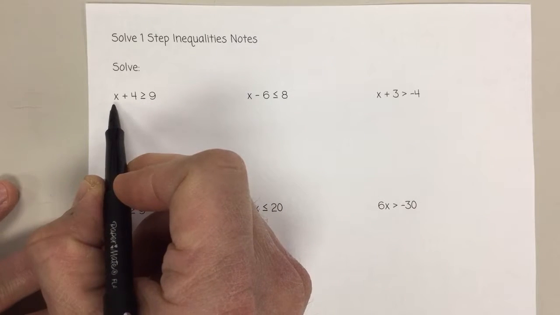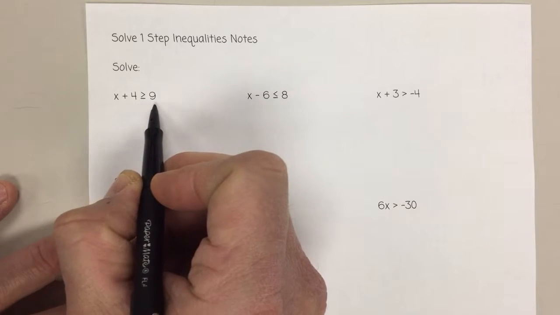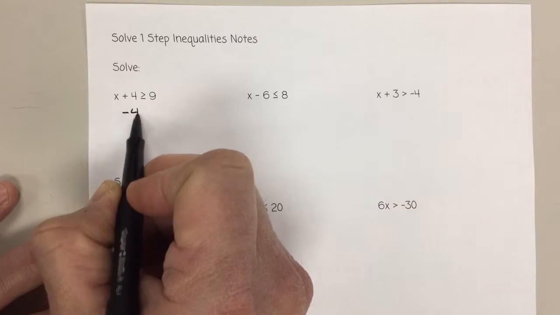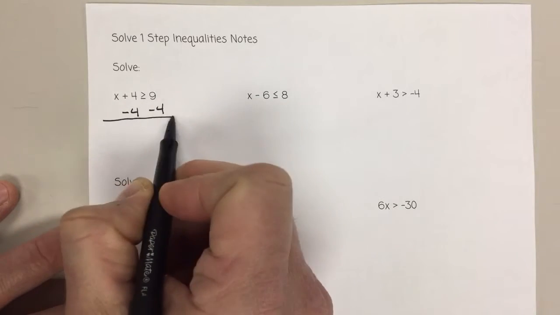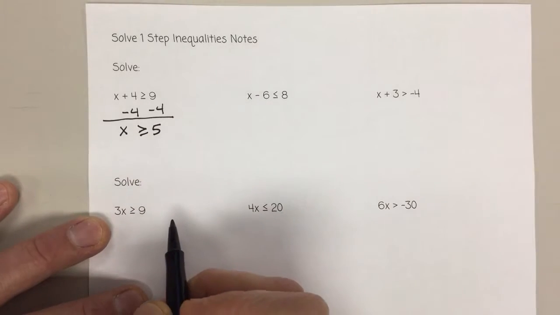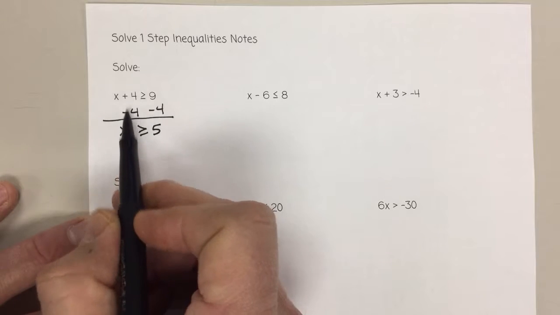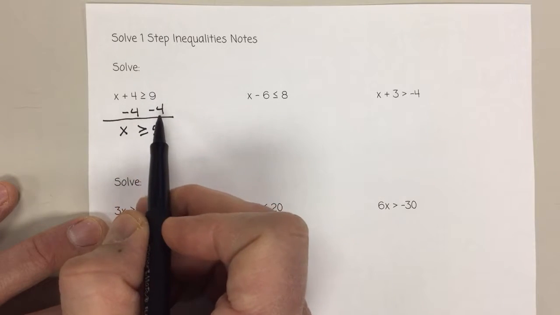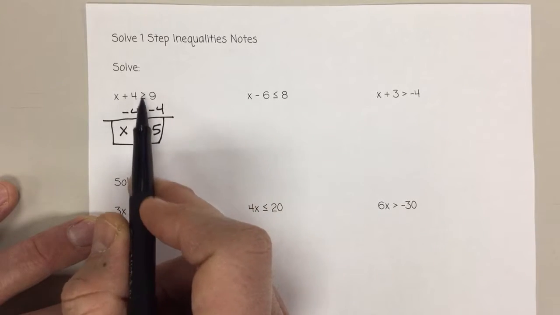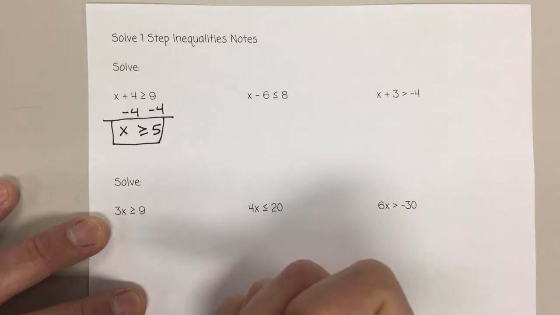In this inequality, we have x plus 4 is greater than or equal to 9. I would like to solve for x, so I will simply subtract 4 from both sides of the inequality. Subtracting 4 on this side cancels it out. Subtracting 4 from 9 leaves me with 5. Notice that the symbol keeps pointing in the same direction.